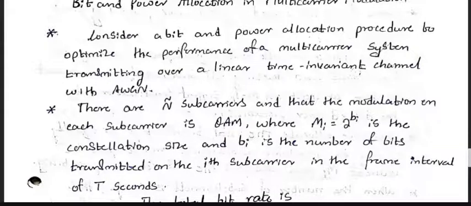Now, for example, if you consider that bi is the number of bits, let us consider i equal to 1, one channel.